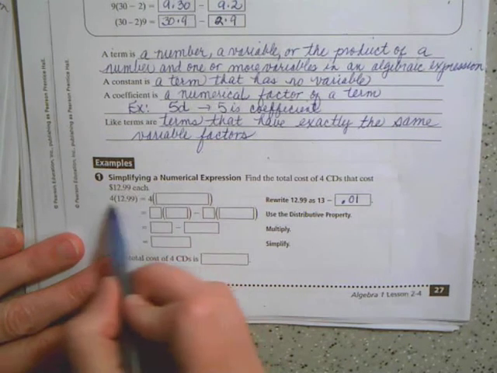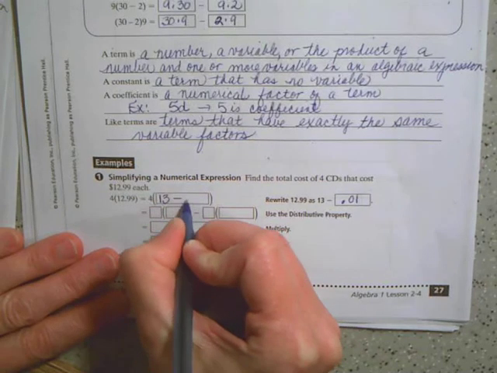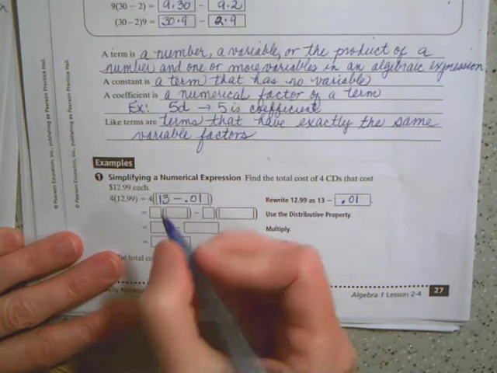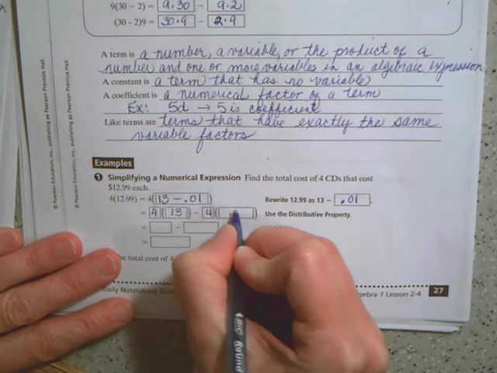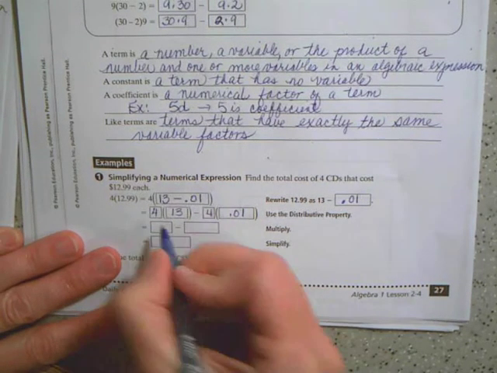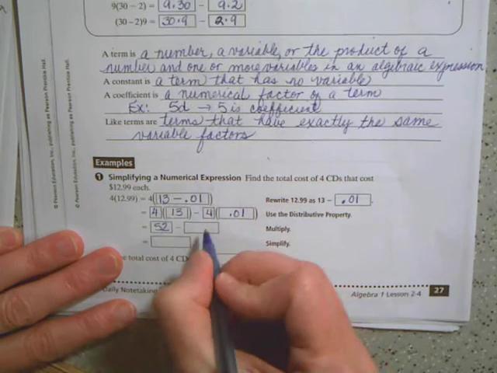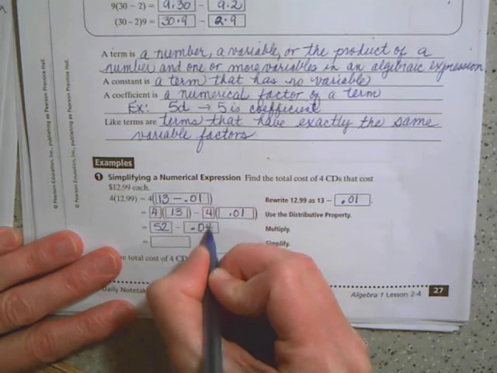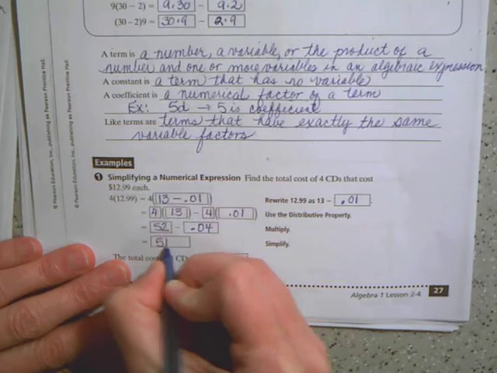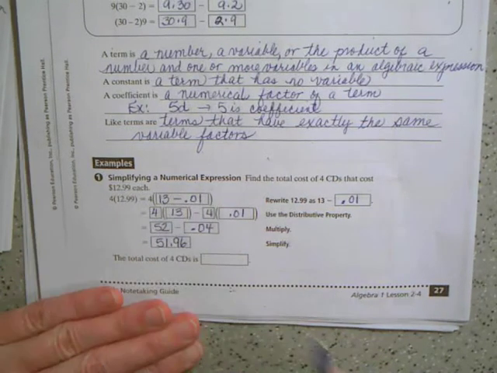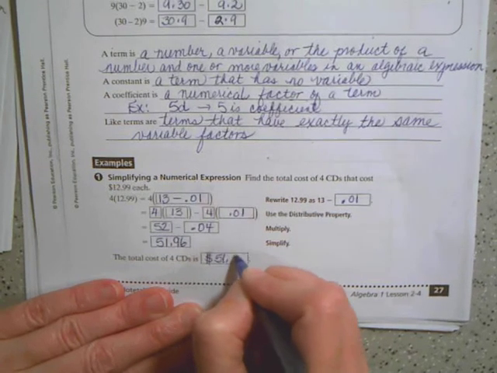So I know I need to multiply 4 times $12.99, so I'm going to make this 4 times 13 minus 1/100th. I'm going to distribute 4 times 13 and 4 times 0.01. 4 times 13 is 52, and 4 times 1 cent is 4 cents, or 0.04. Subtract those, and that gives me $51.96. So the total cost of the 4 CDs is $51.96.